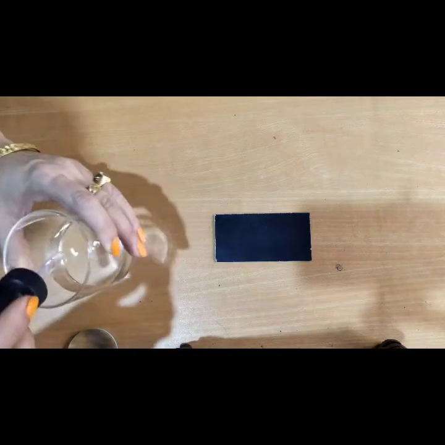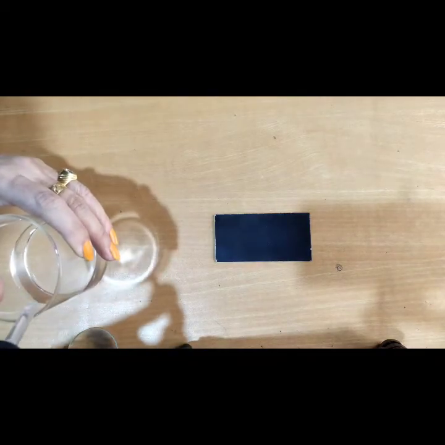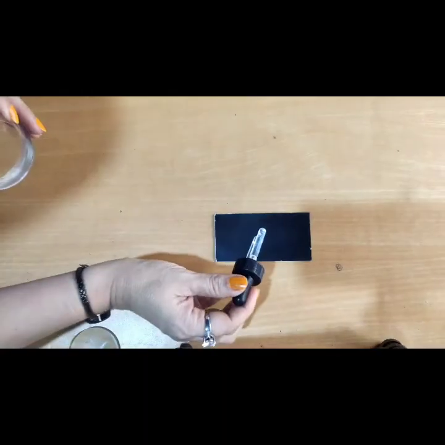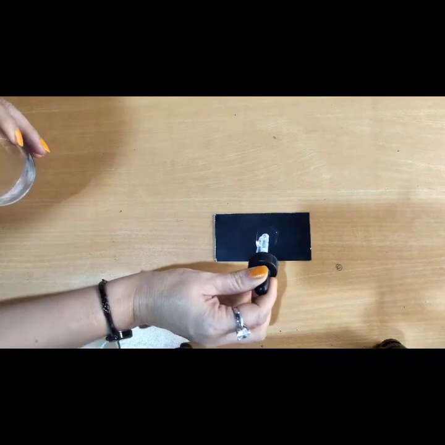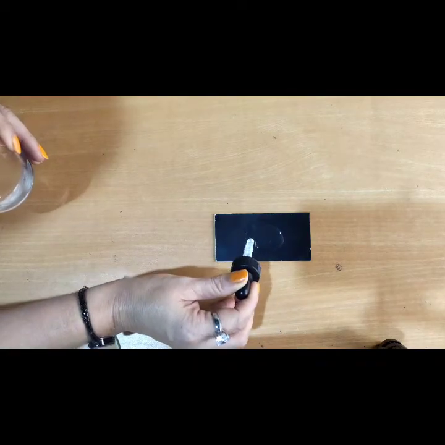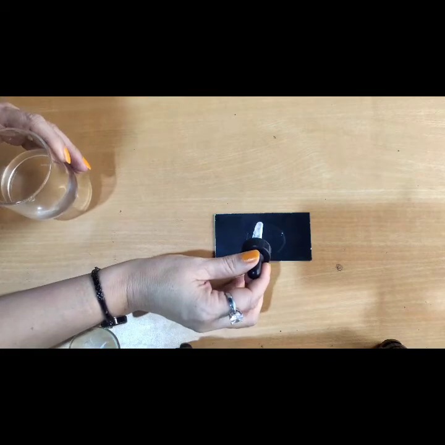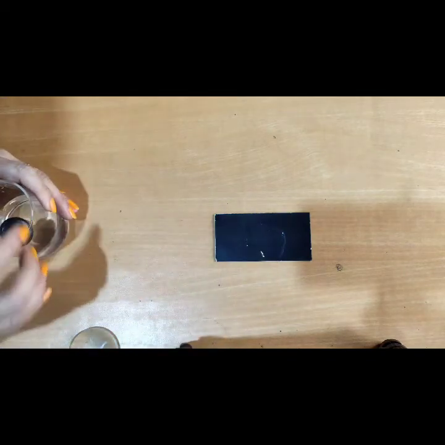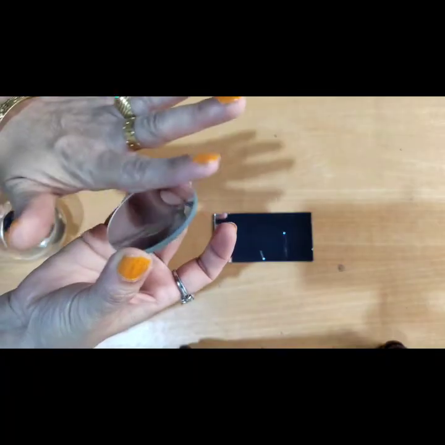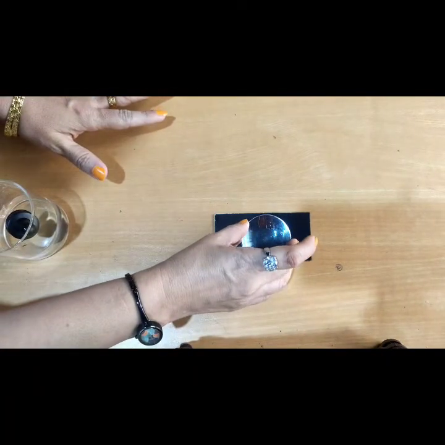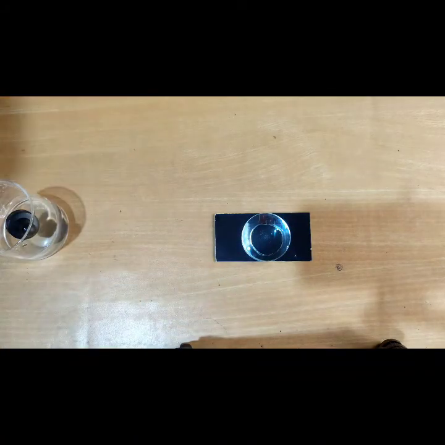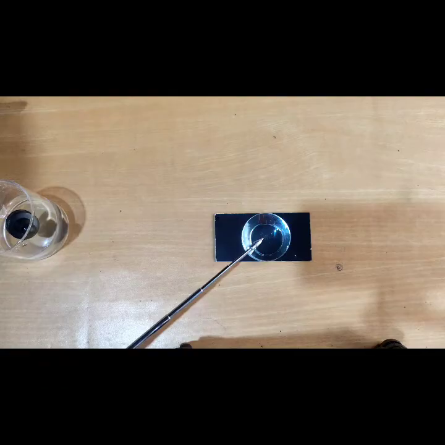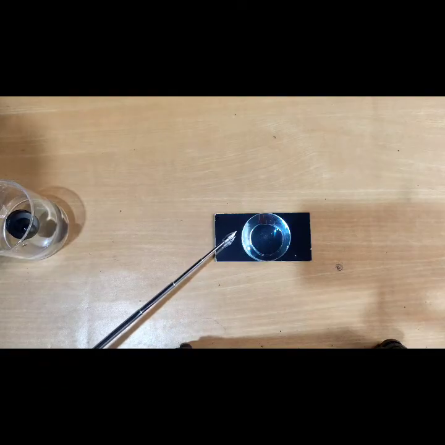You have the mirror there. Now we add a few drops of water. This is water. So the liquid lens, the plano-concave lens, is the water lens. We have added a little bit of water and then we place the lens on this, and now in the region between the mirror and the glass lens, a plano-concave water lens is formed.